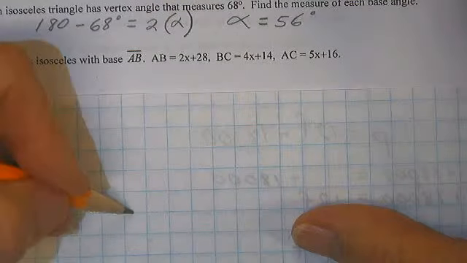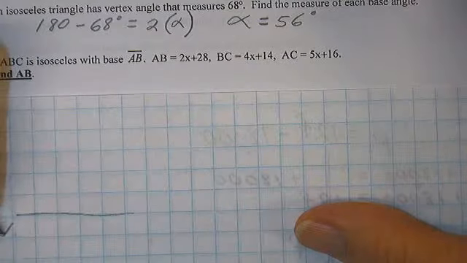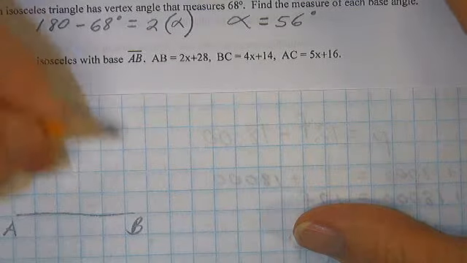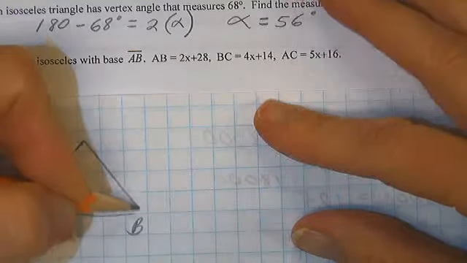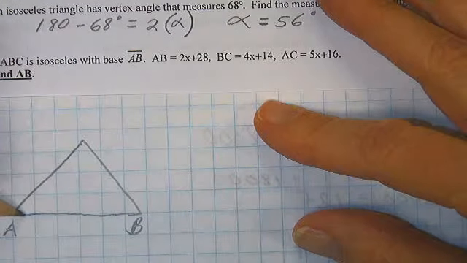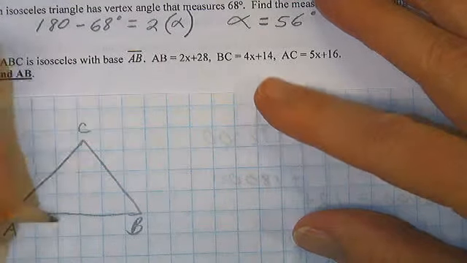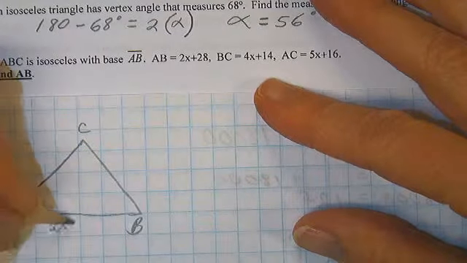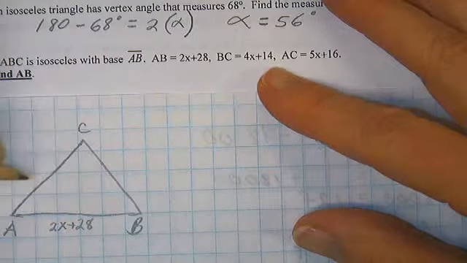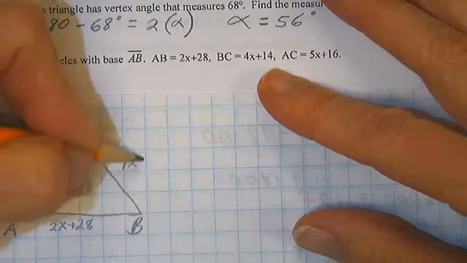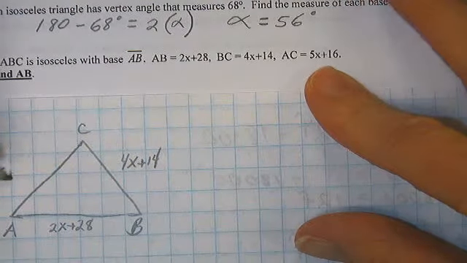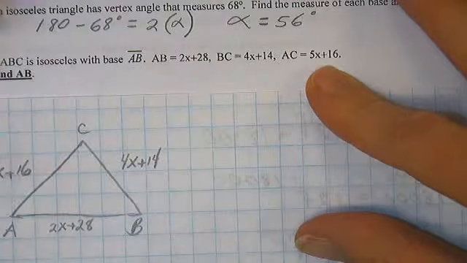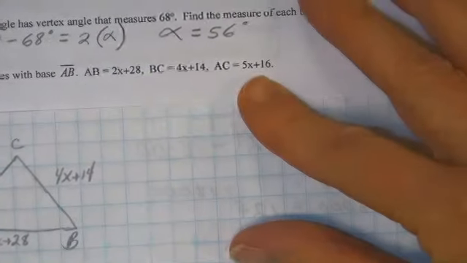Triangle ABC is isosceles with base AB. AB is 2x plus 28. BC is 4x plus 14. AC is 5x plus 16. Find AB. Well, what do we know?